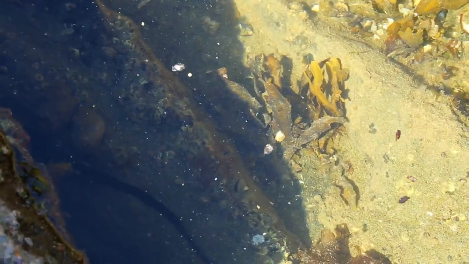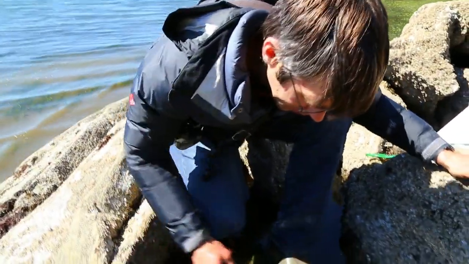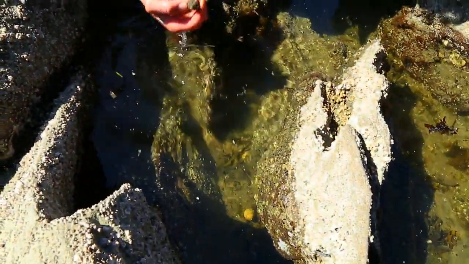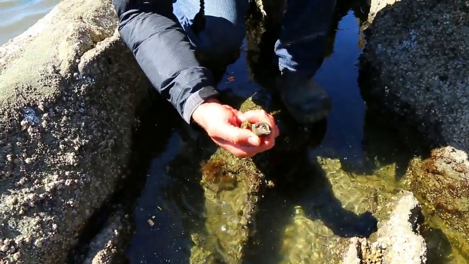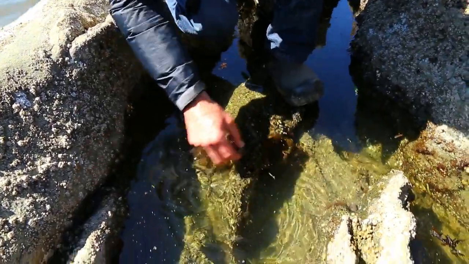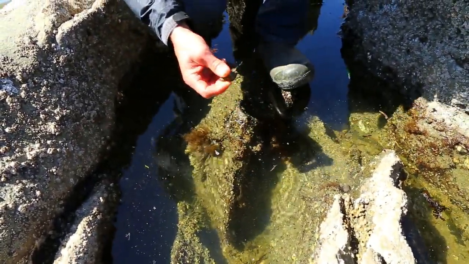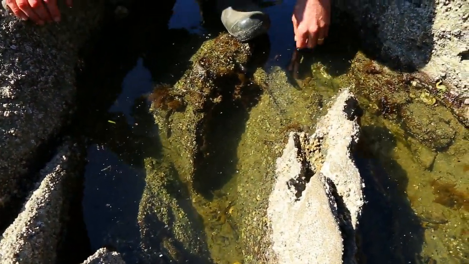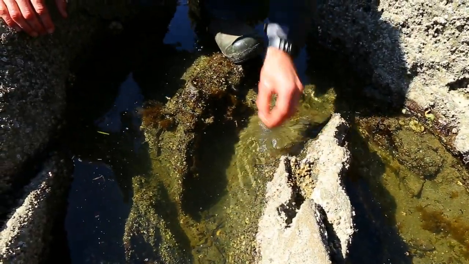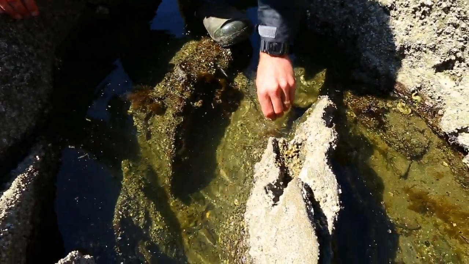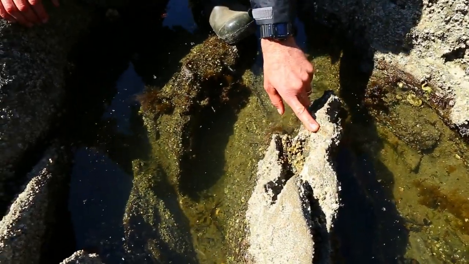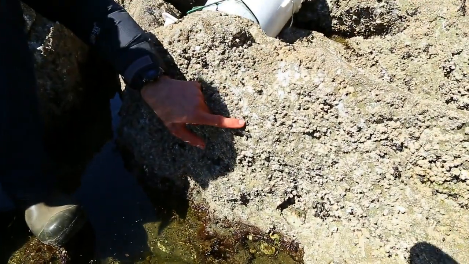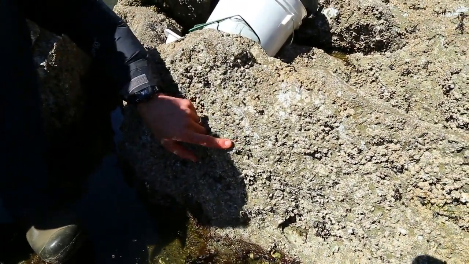How about animals? Let's see. Oh, a hermit crab. I thought these were whelks, but it looks like they used to be whelks, and now hermit crabs are inside. Let's see if any of them are whelks. Another hermit crab. We got more barnacles. Over here we got more mussels. So some of the same animals.